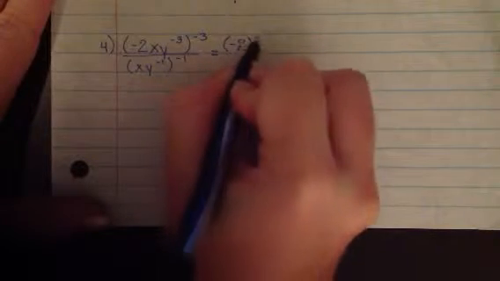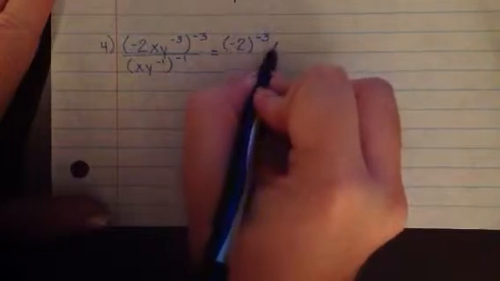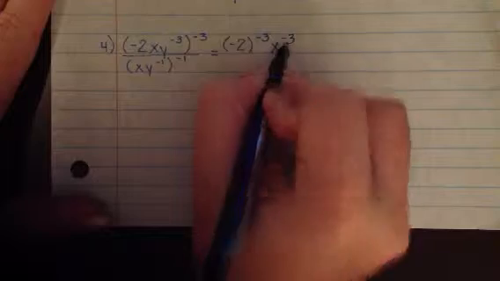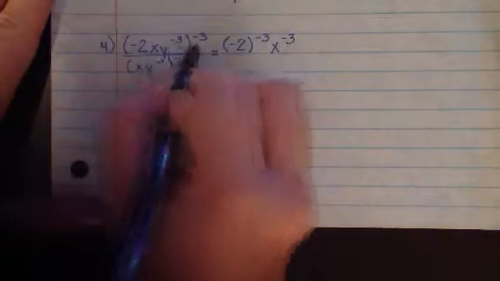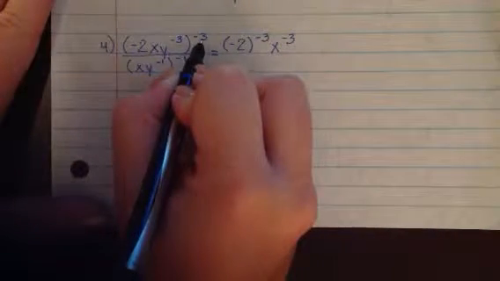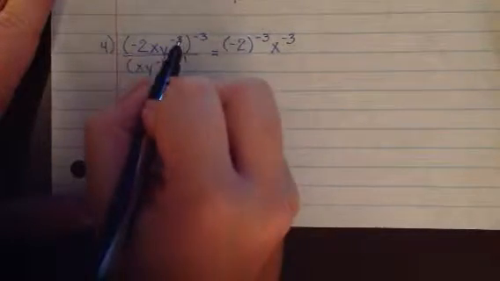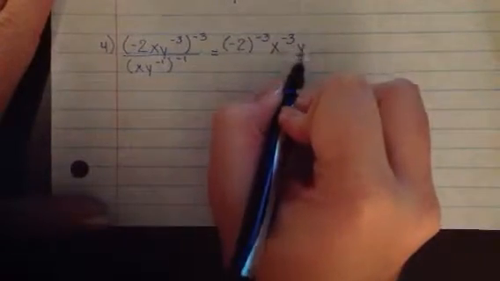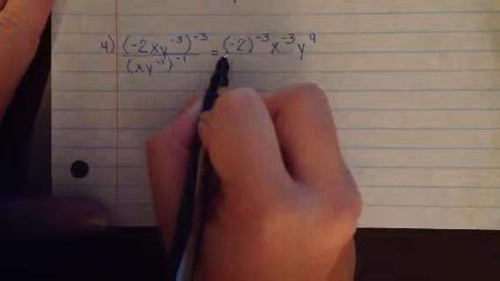In this example, the first thing we want to do is get rid of our parentheses. So we're going to take that -3 and distribute it to each of the exponents of what's inside. So I'm going to have that -2 raised to the -3rd power, x raised to the -3rd power, and then y to the -3 raised to the -3rd power. I'm going to multiply those exponents, and -3 times -3 is going to give me y to the 9th power.